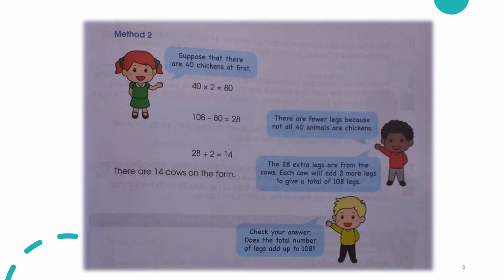In method 2, we suppose that all the 40 animals are chickens at first. So if we multiply 40 by 2, because a chicken has 2 legs, we have 80 legs in total. But actually there are 108 legs, so we subtract 80 from 108 and the result is 28, which means that the 2 additional legs are contributed by the cows, because not all 40 animals are chickens. So if we divide this 28 by 2, we get the number of cows, which is 14 at the farm.